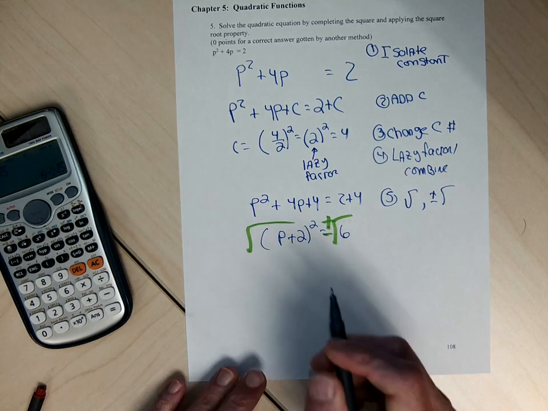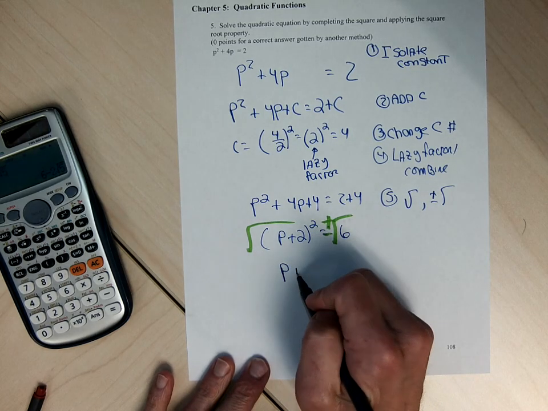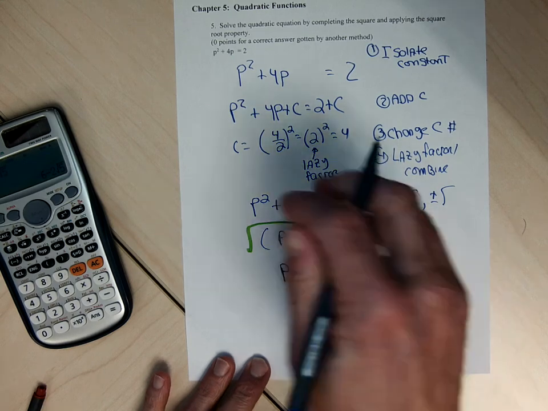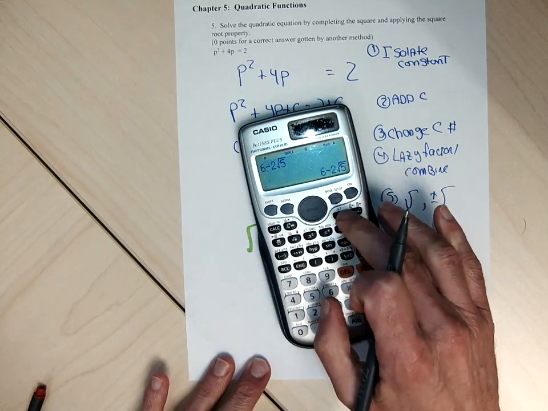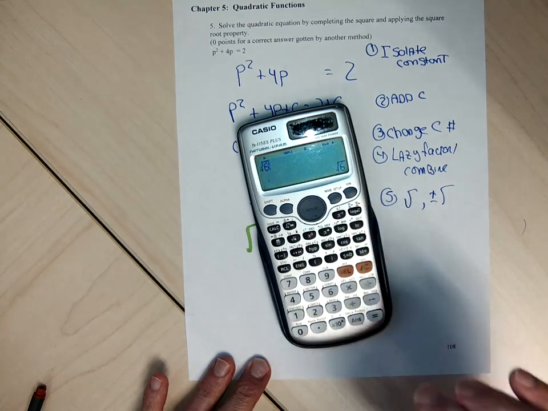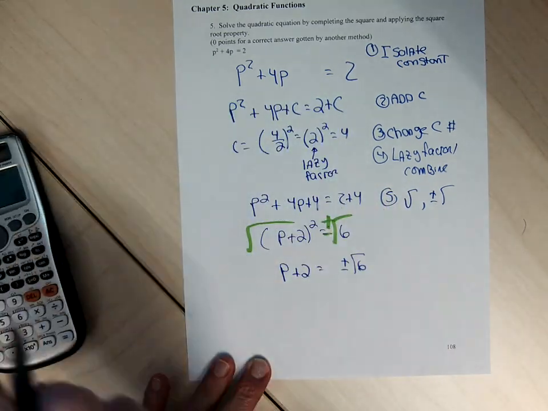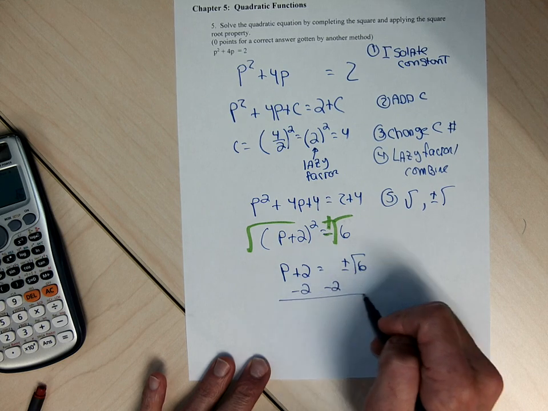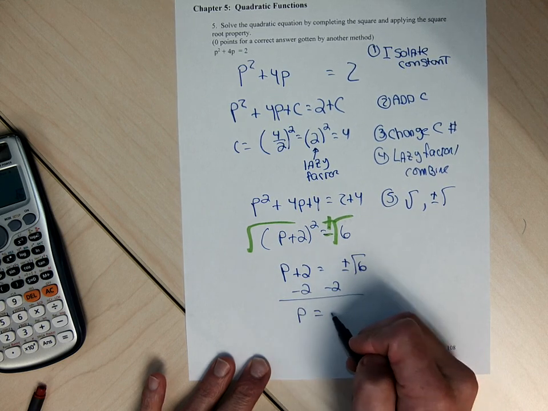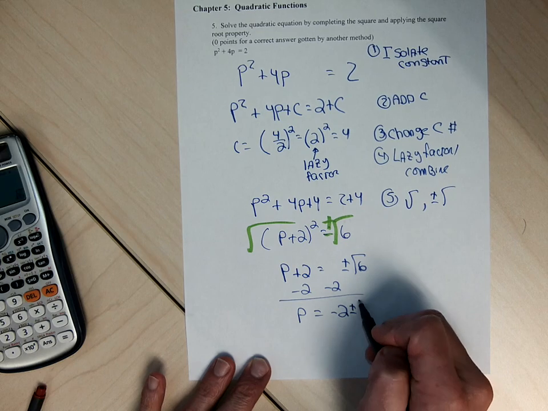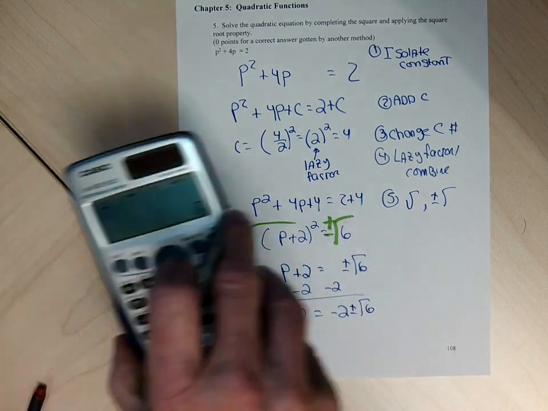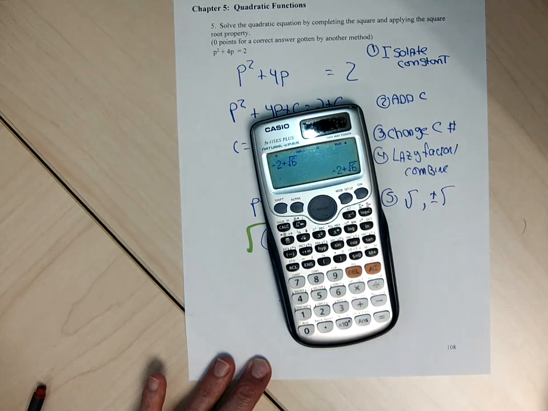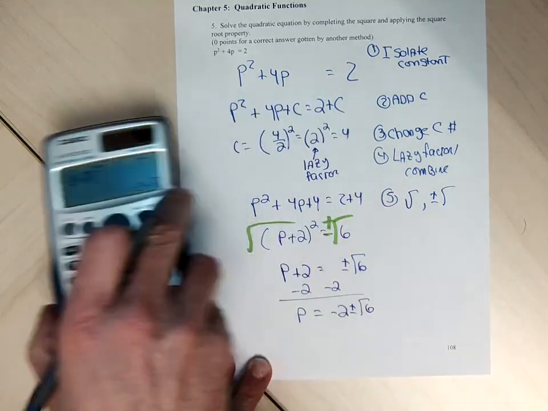The left-hand side, when I square root it, I just get p plus 2. The right-hand side, 6 isn't a reducible square root because its prime factoring is 2 times 3 and there's no pairs in it. Finishes up by solving for p by minusing 2 from both sides. Because there's a square root left, my best answer has a plus or minus sign. I can't combine negative 2 plus the square root of 6. Those aren't addable, so my best answer is going to be this right here.